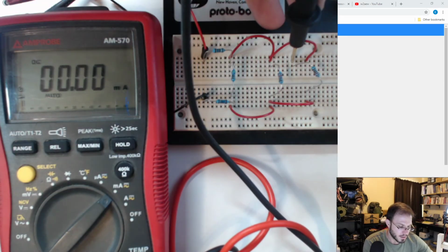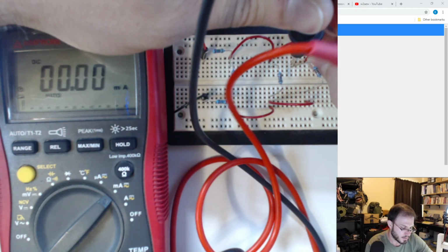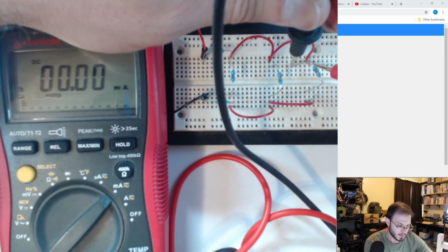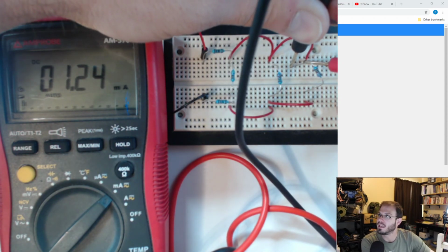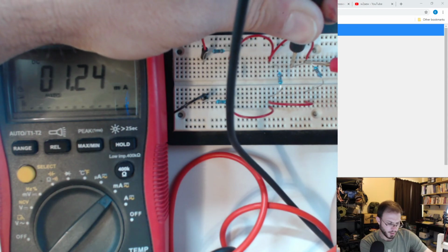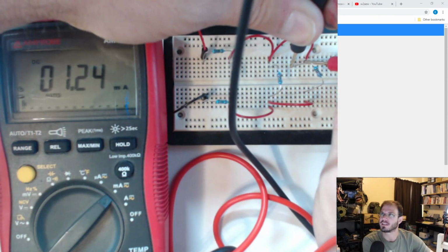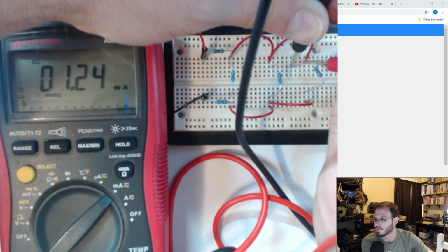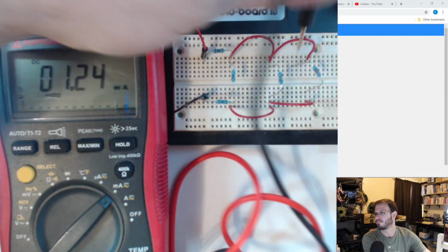Let's finish taking the measurement. Okay, we have 1.24 milliamps going through R4. What did you guys get? I assume you got 1.26 as well. 1.26 milliamps. Yep, cool.